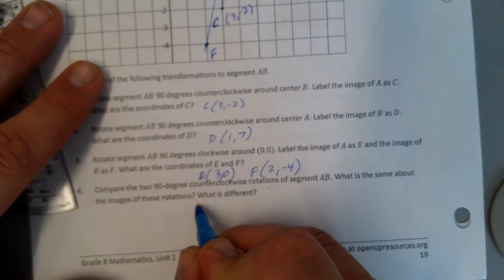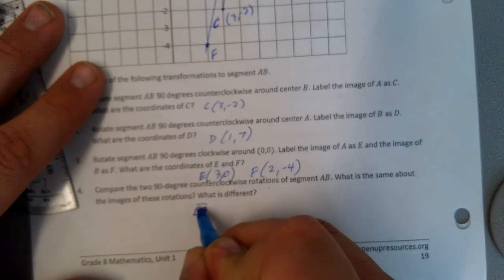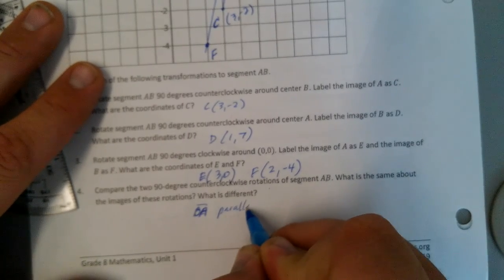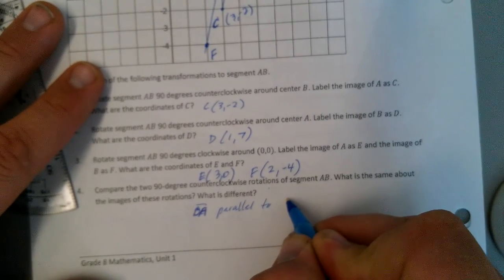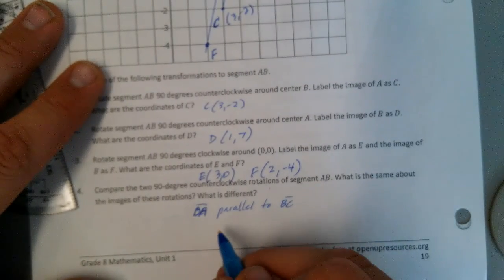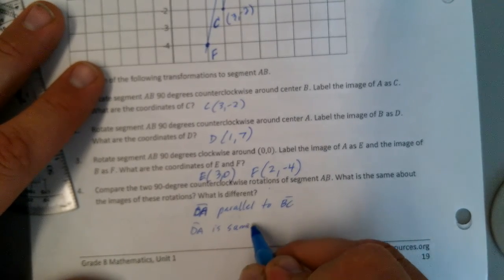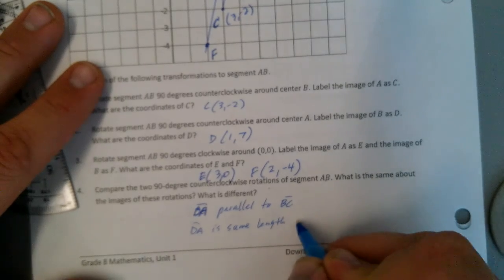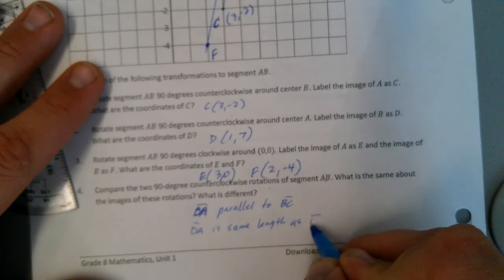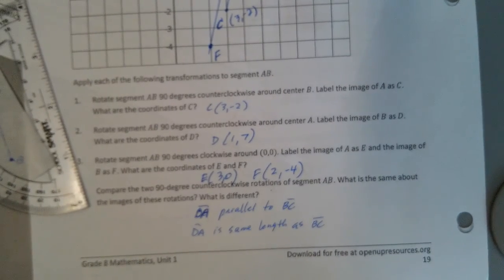I see that segment DE, or excuse me, DA is parallel to segment BC. I see that DA is the same length as segment BC. As we get into slope, we'll find out that they have the same slope, which is what causes the lines to be parallel. What's different?